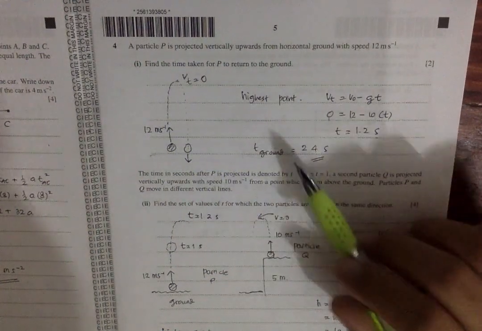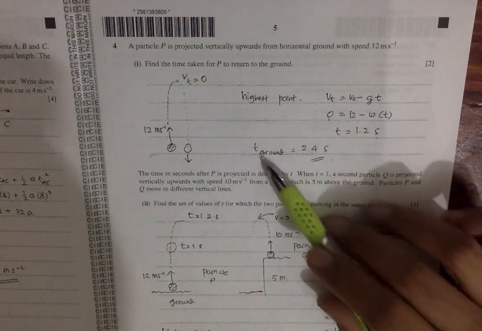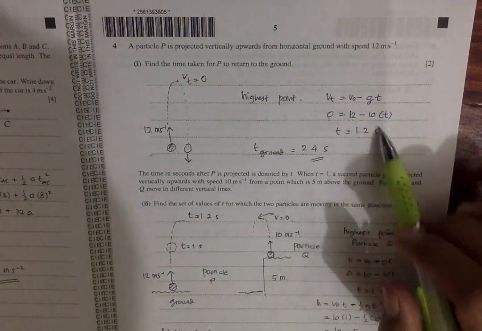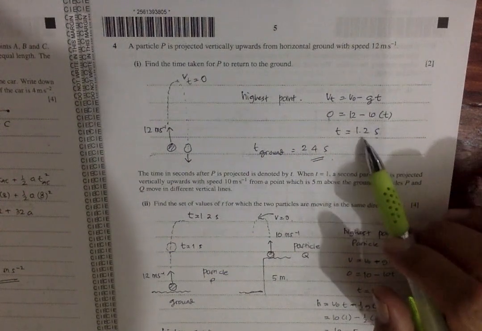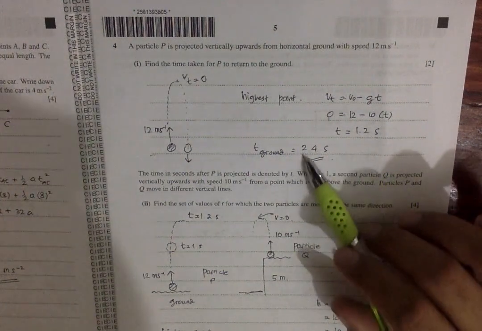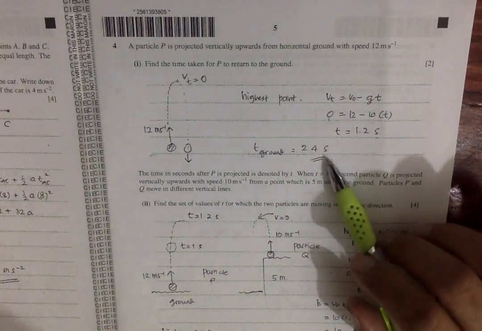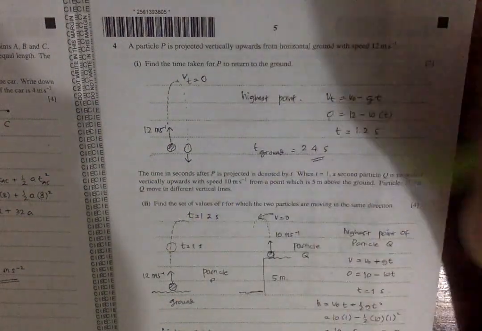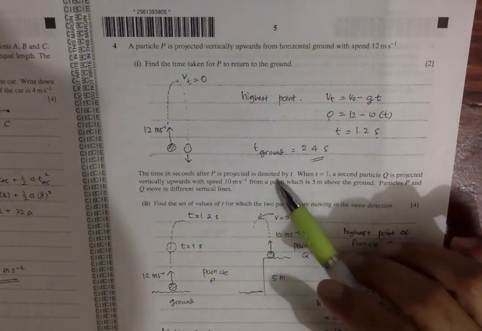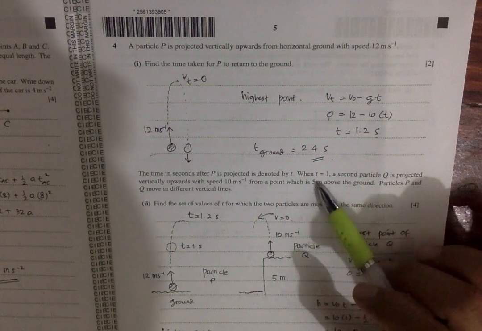But the question asks for the time until the ground. The time until the ground is 2 times the time until the highest point, and then we get t equals 2.4 seconds.